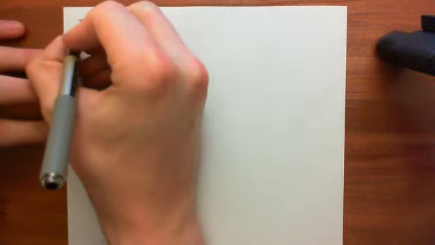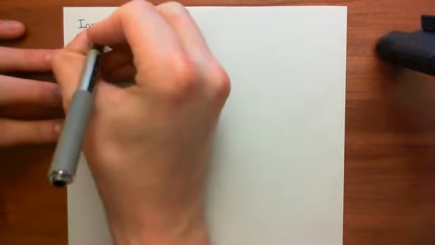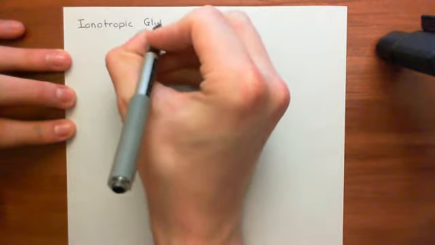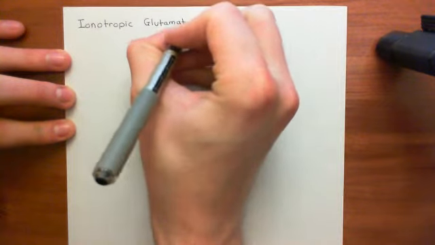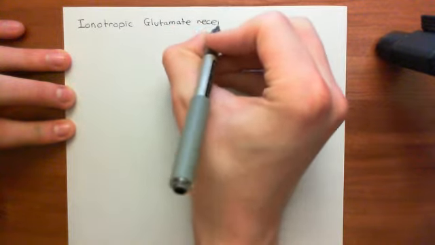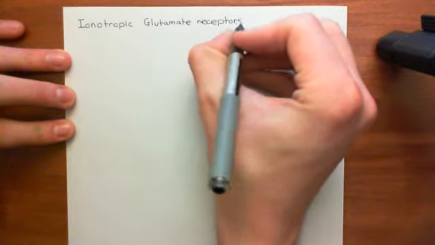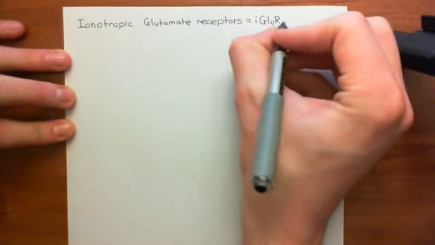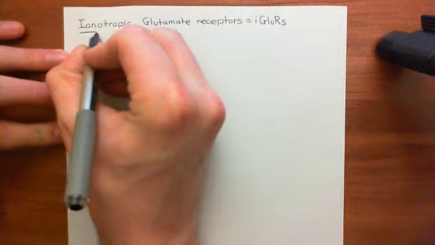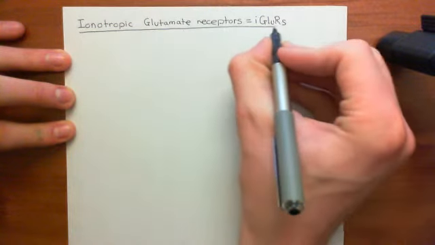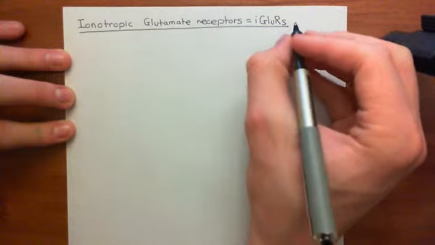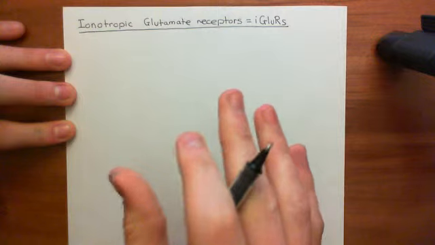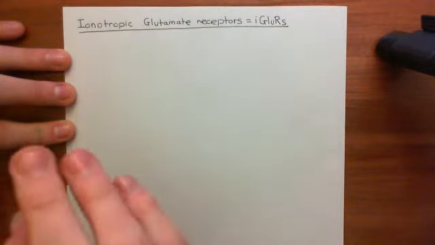So, the suprachiasmatic nuclei neurons have on their surface ionotropic glutamate receptors, which are the main forms of glutamate receptors within the human brain. Ionotropic glutamate receptors are ligand-gated ion channels, and they're often abbreviated to the iGluRs. Now, there are three main families of ionotropic glutamate receptors, which are the AMPA receptors, the kainate receptors, and the NMDA receptors.